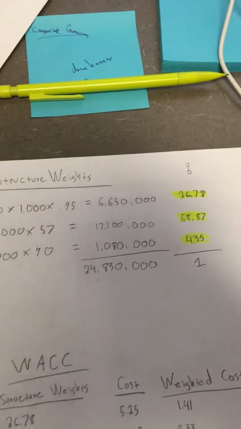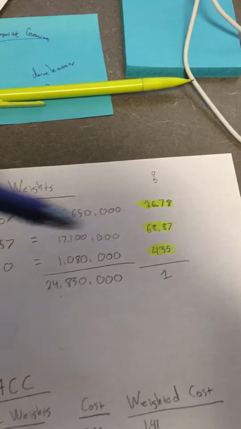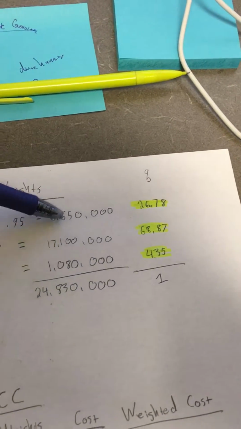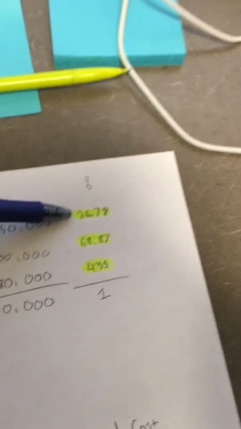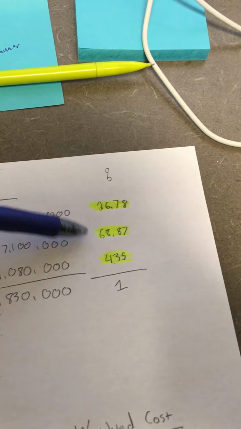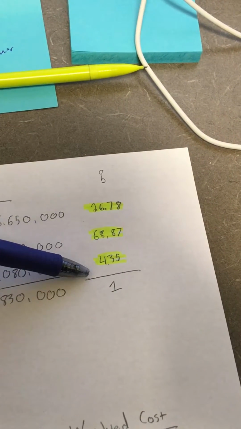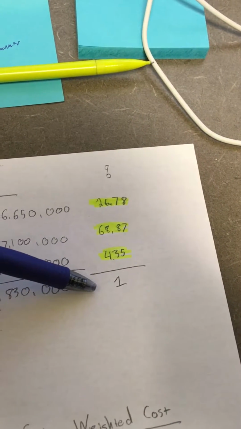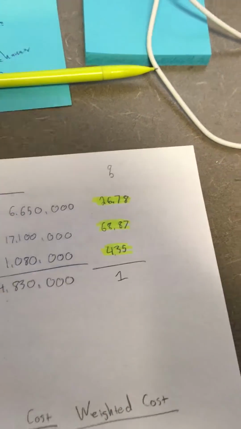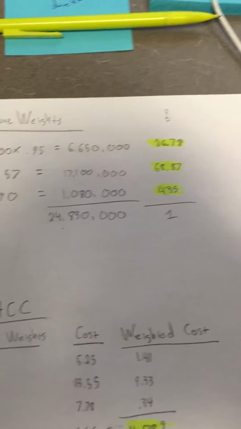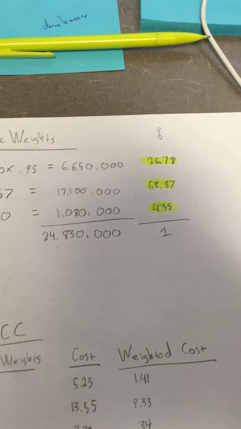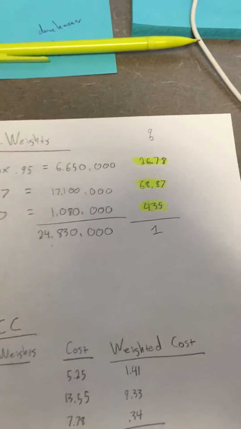You add that all up, you get $24,830,000. And then to get your percentages, you just divide each number by the total down here, and you'll get these numbers: 26.78, 68.87, 4.35. They should add up to 1. If I've made any errors in any of my calculations and you catch those errors, I will do push-ups for you in class on Tuesday. I'll do 10 push-ups for every error that you find.